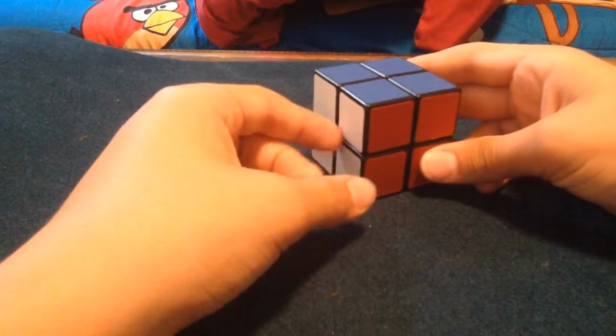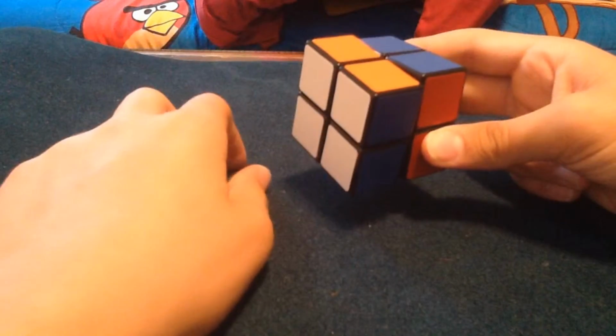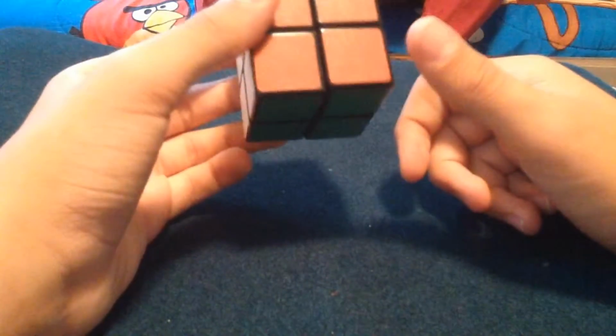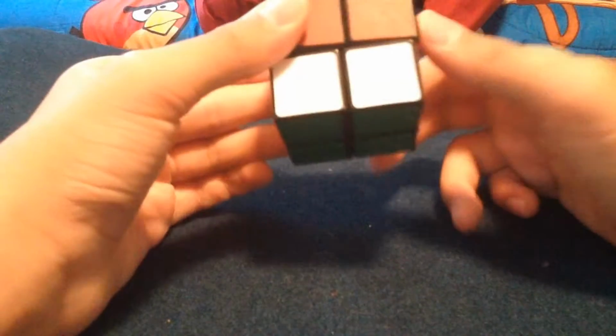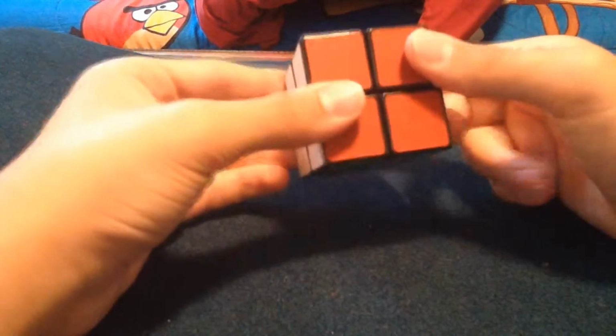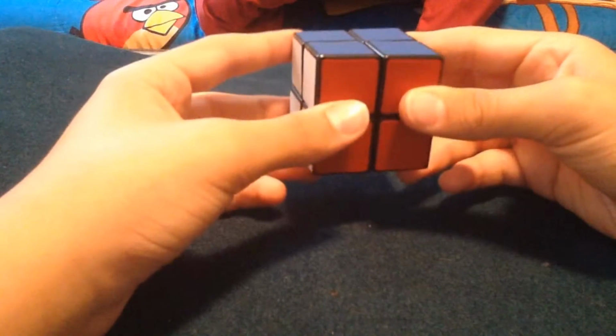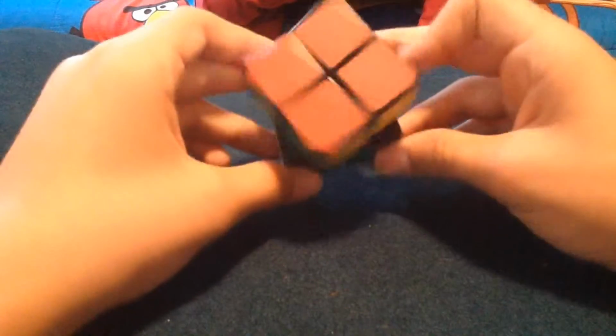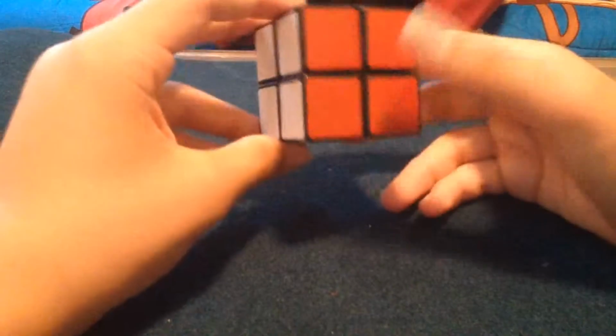The left side would be L, so L, move it clockwise, L-I, move it counterclockwise. The bottom side would be D for down, so D, move it clockwise, D-I, move it counterclockwise. And then the front side would be F, so F, move it clockwise, F-I, move it counterclockwise.